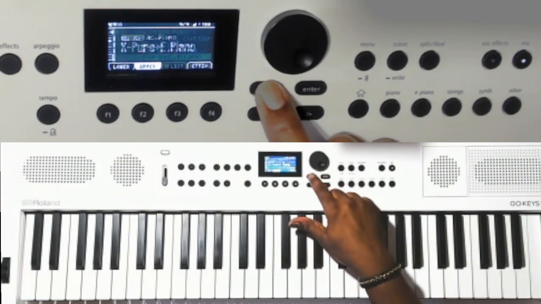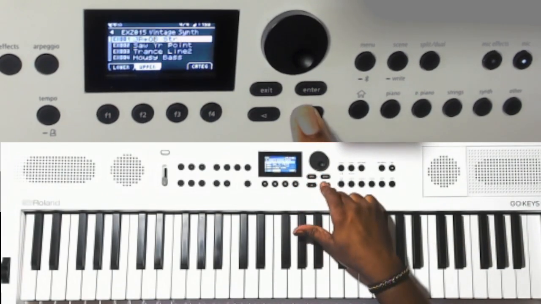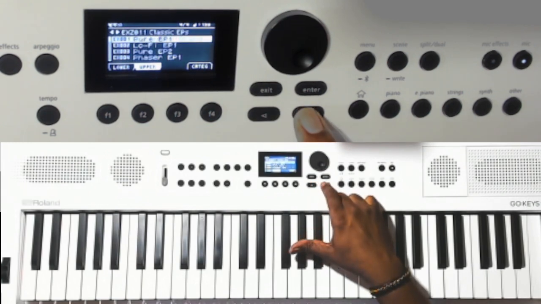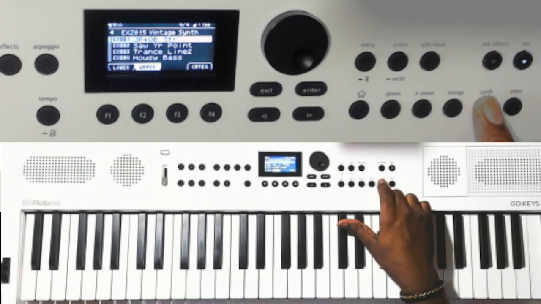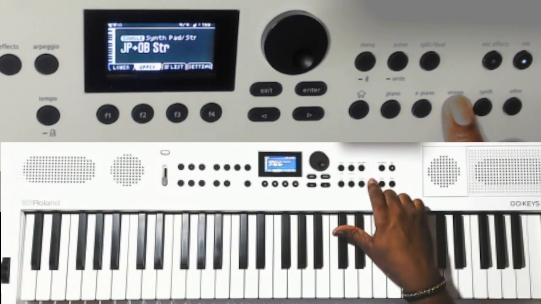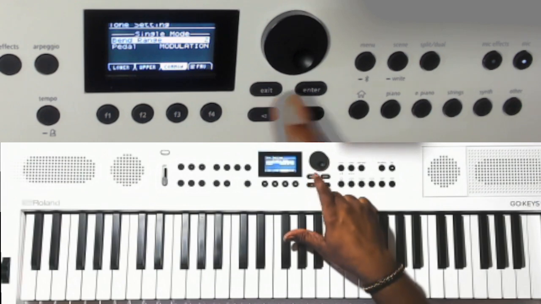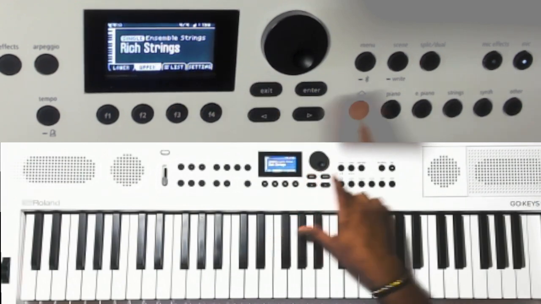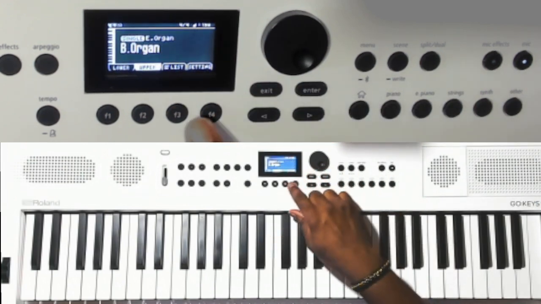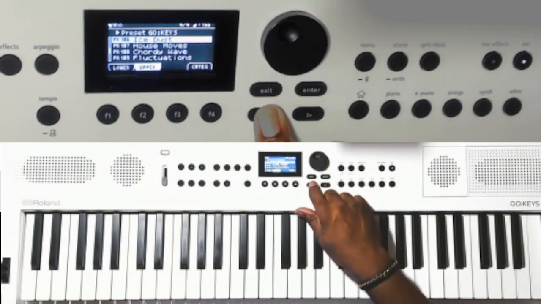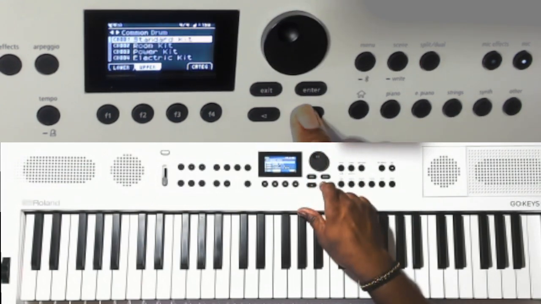So I've got all those, but my favorite sound on this keyboard, I got to show you, because it's under, let's see if I can find it. It's under Other, actually. Let's go all the way back to the beginning.